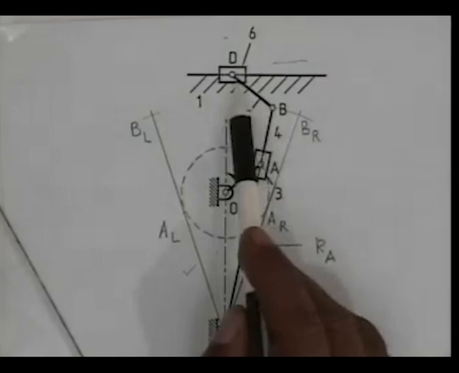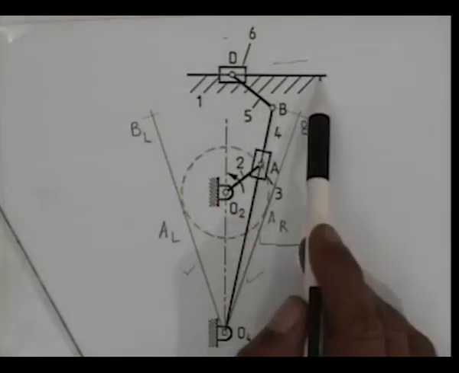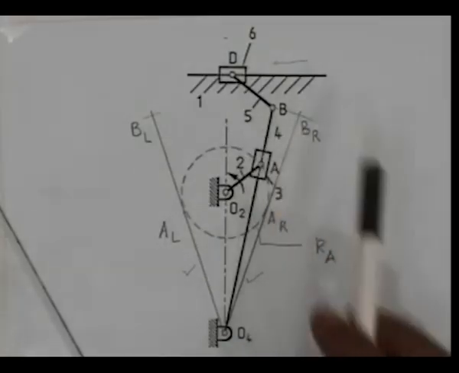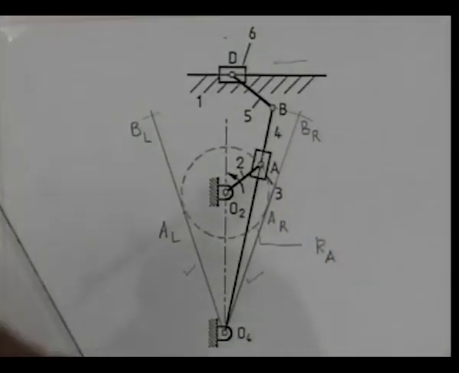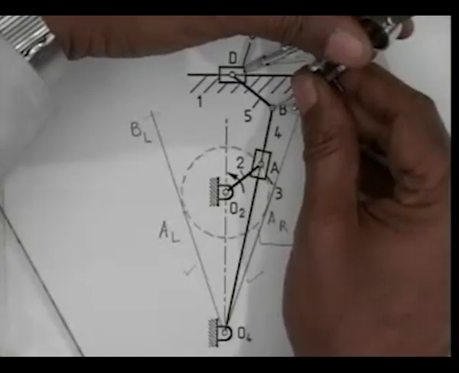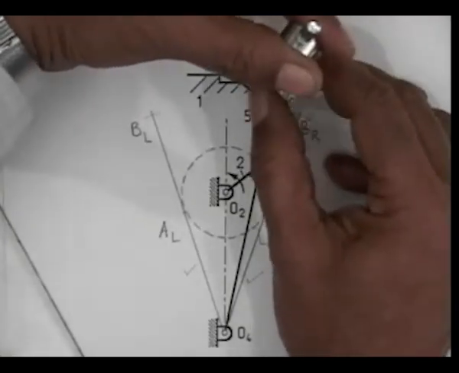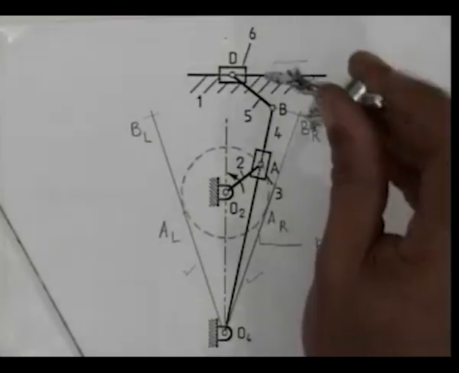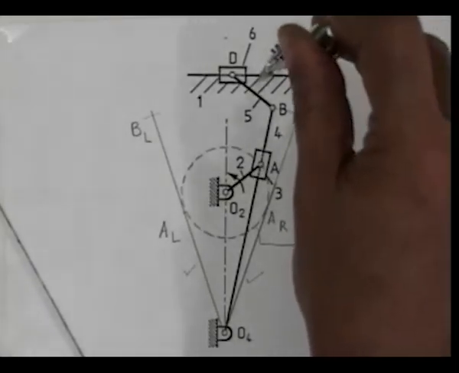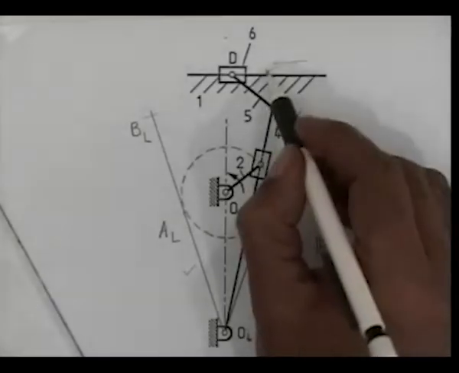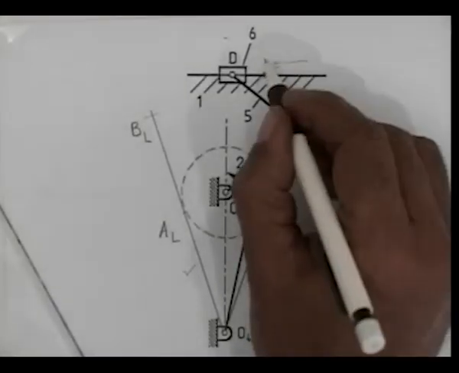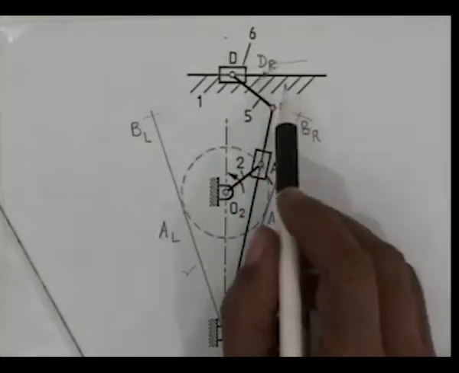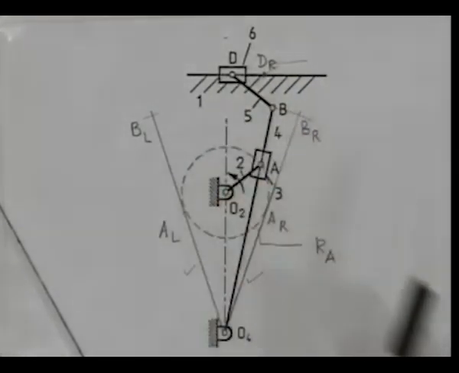Now let us notice that the point D is going along this horizontal straight line, and the distance BD does not change. So when B occupies BR, let me locate where is DR. To do that, I draw a circular arc with BR as center and BD as radius, which intersects this horizontal line, that is the line of stroke of the cutting tool, at this point, which I mark as DR. So DR indicates the extreme rightmost position of link 6.